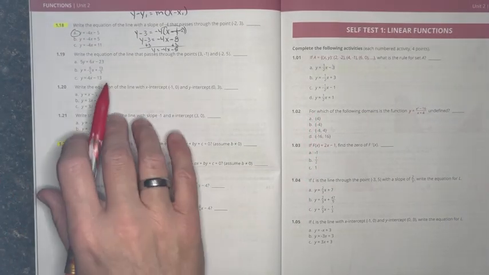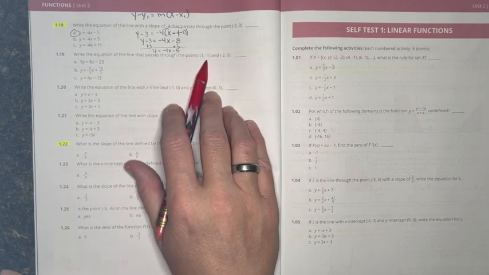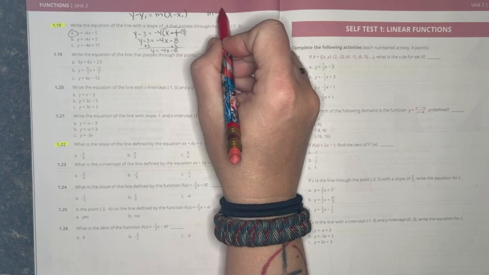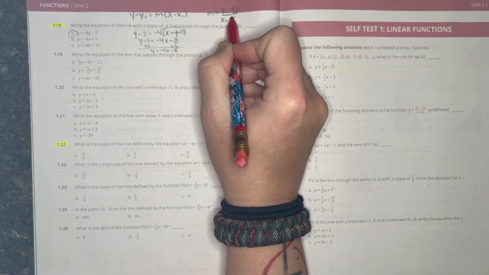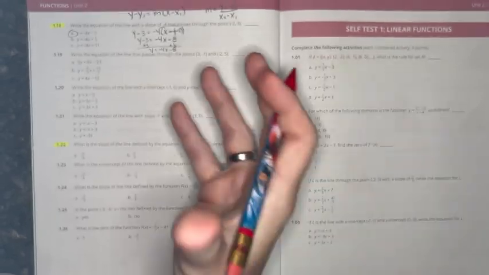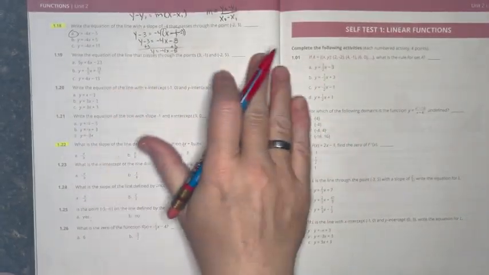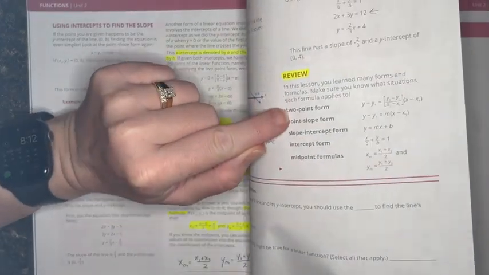Taking a look at number 19, write an equation of the line that passes through the points (3, -1) and (-2, 5). Well, I'm going to need to know the slope formula. And so first I'm going to solve for the slope. I like to do it in 2 pieces. If you want to do it all at once in the two-point form, go ahead.